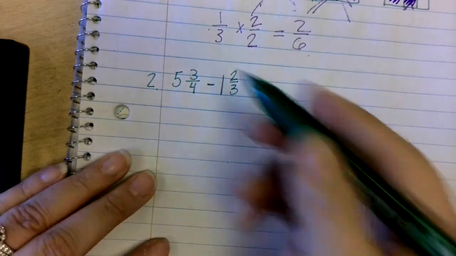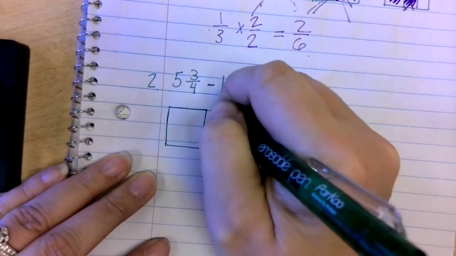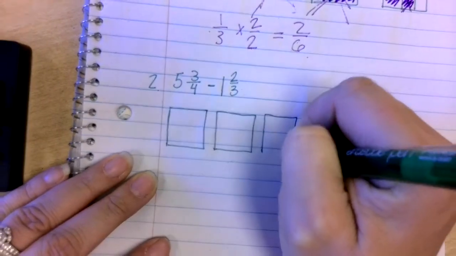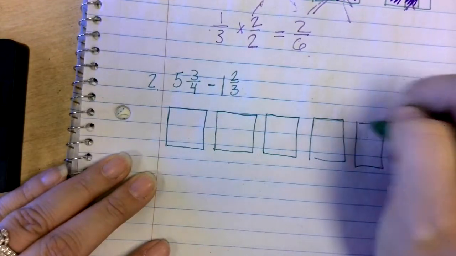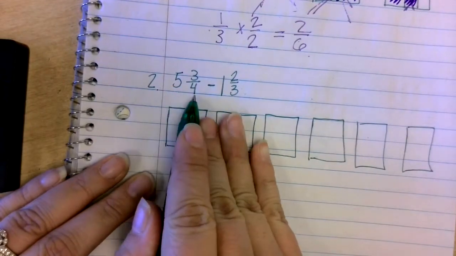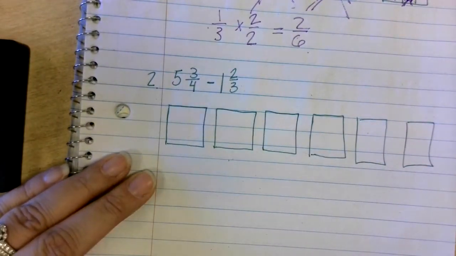So I'm going to draw 6 holes. 1, 2, 3, 4, 5. And I know to draw 6 holes because this tells me that I have 5 and part of another hole. Okay, so I can go ahead and shade 5 of those.